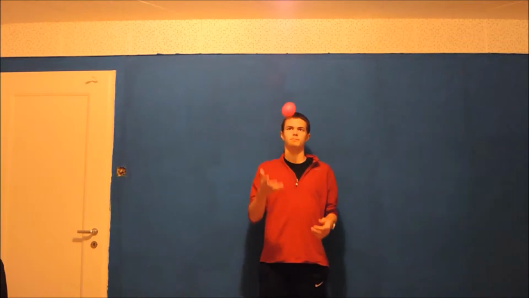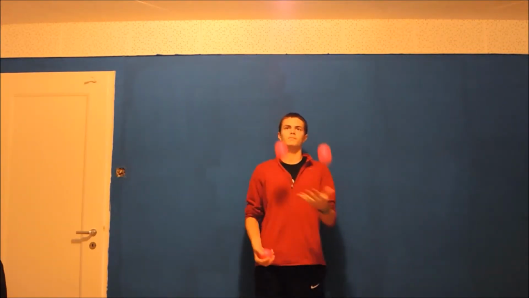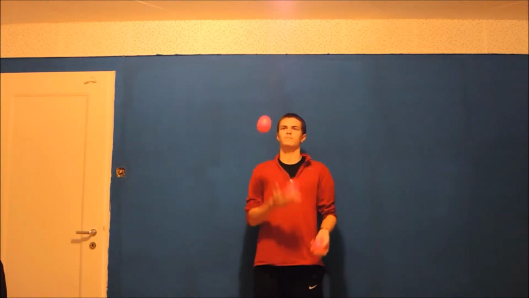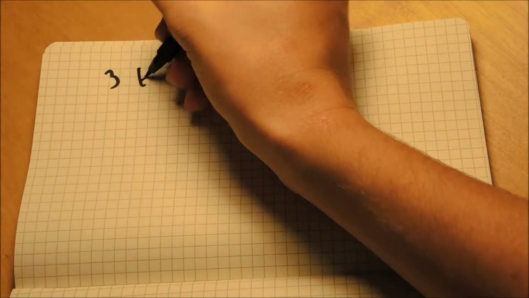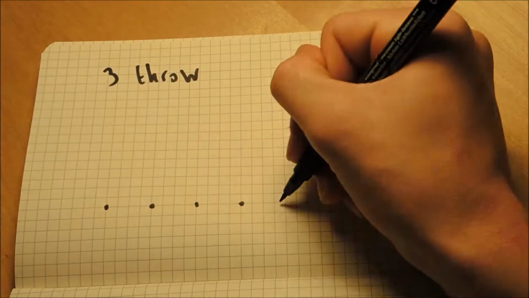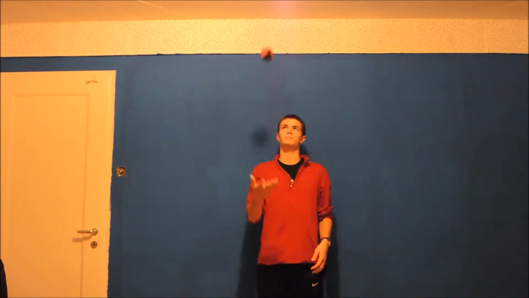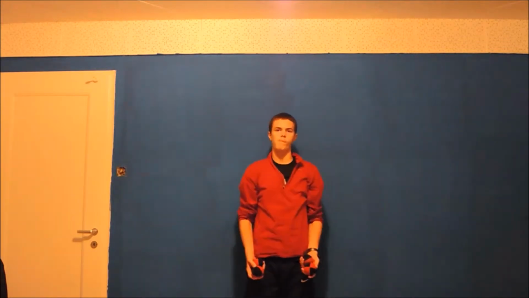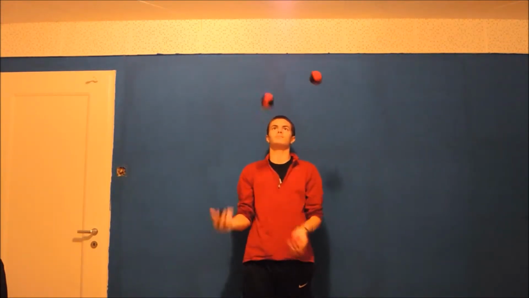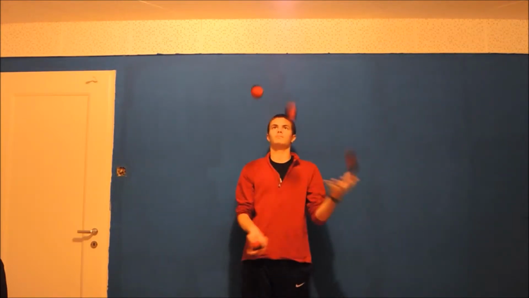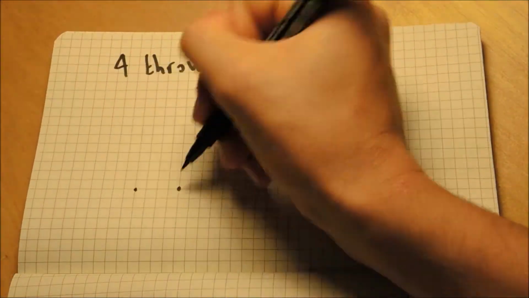A 3 throw means that a ball will land in the opposite hand 3 beats later. Also, as we have seen, a 3 throw will be the only throw you do while juggling 3 balls. This is what the Siteswap diagram for a 3 throw looks like. If you hadn't already guessed, a 4 throw means that a ball will land in the same hand, but 4 beats later. And, predictably, a 4 throw is the only throw you do while juggling 4 balls. Finally, here's what a 4 throw looks like in a Siteswap diagram.